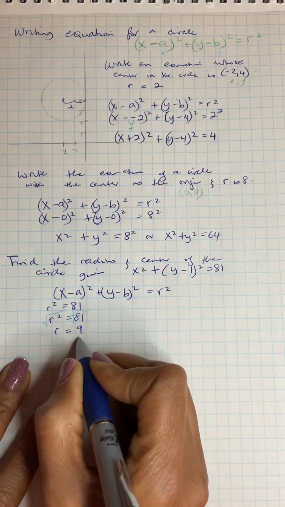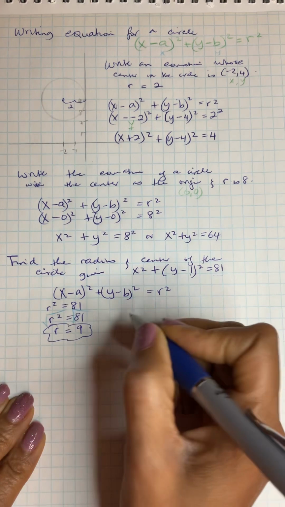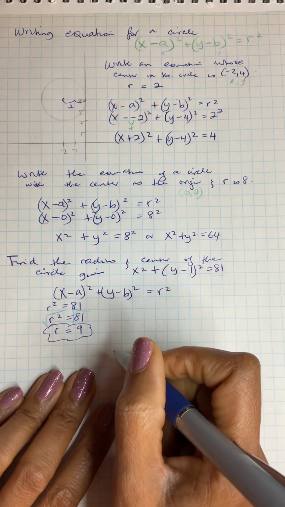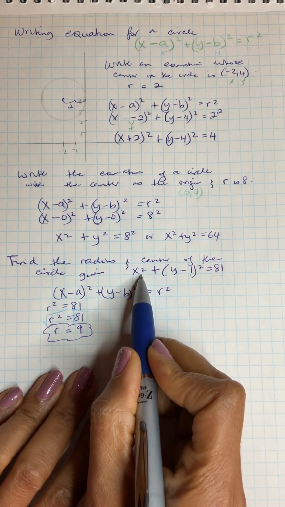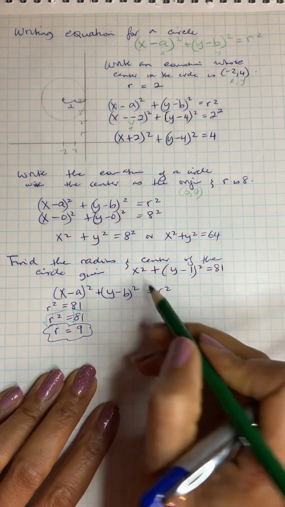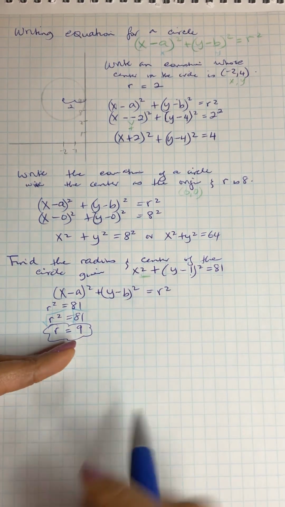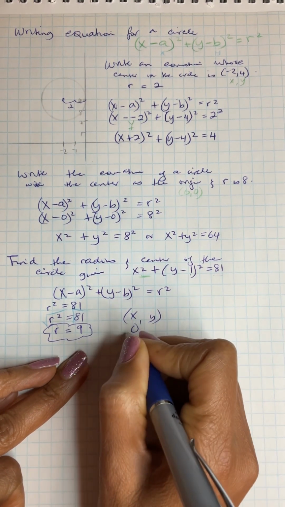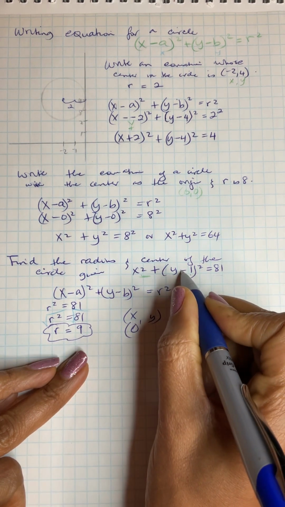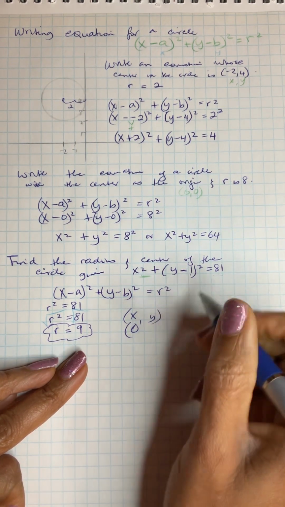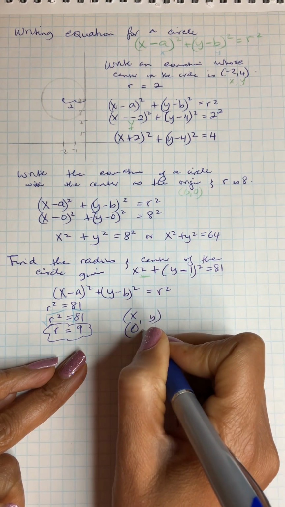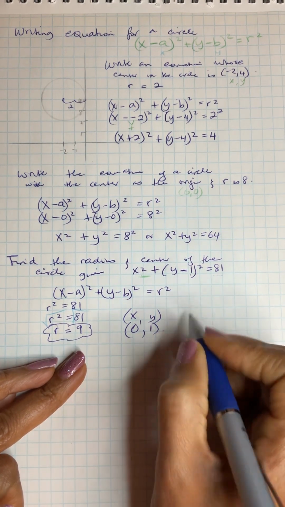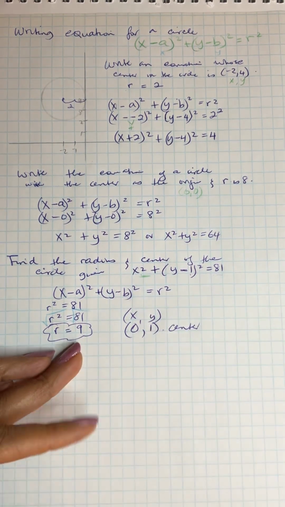All right, so the radius there is 9. Now we need to find the center of the circle. Because we know it's in this format, when you don't have a number beside the x, you know that x is going to be 0. And you have 1 right there, so your y value is going to be 1. All right, so this is your center.